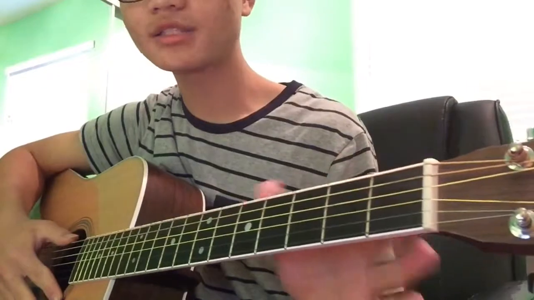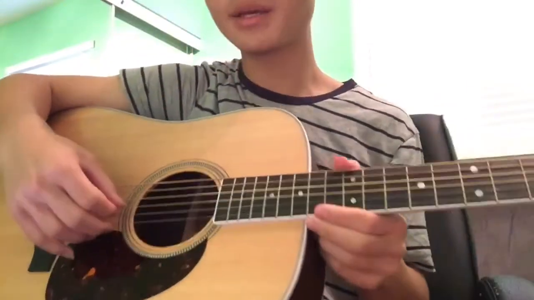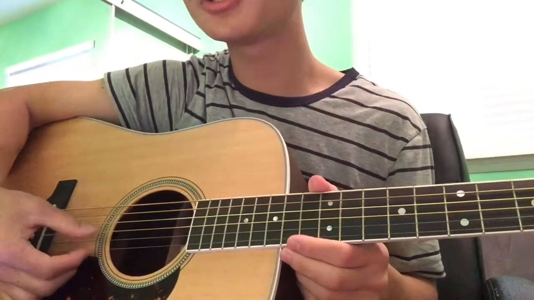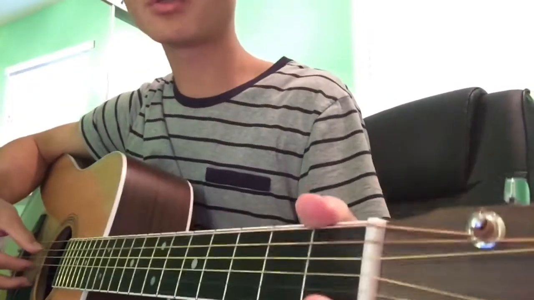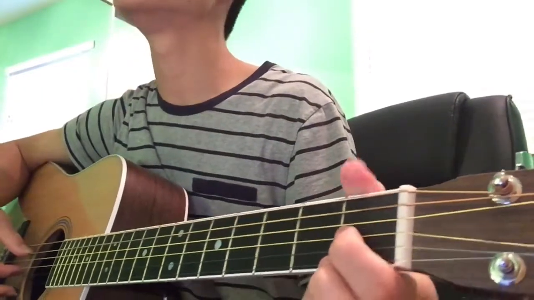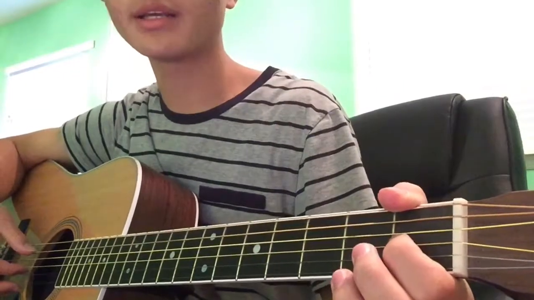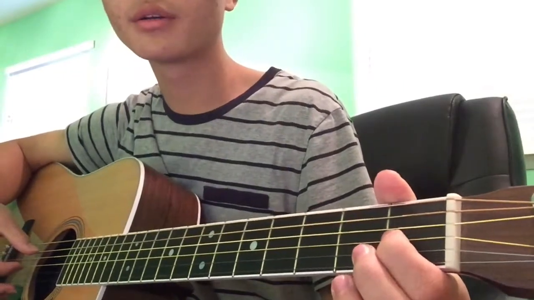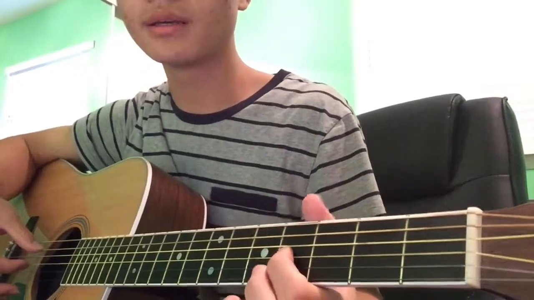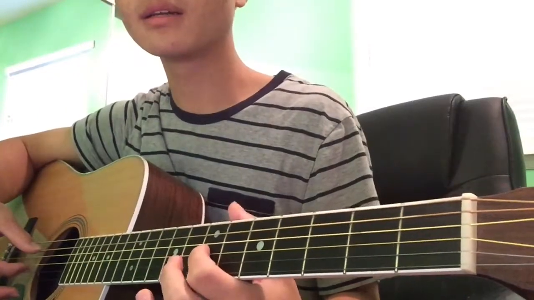And this rule applies to other strings too. Let me show you. For example, if we pick the 3rd string, which is the G string, the first fret of the G string should be G sharp, because a half step after G is G sharp, right? So G sharp, A, A sharp, B, C, C sharp, D, D sharp.